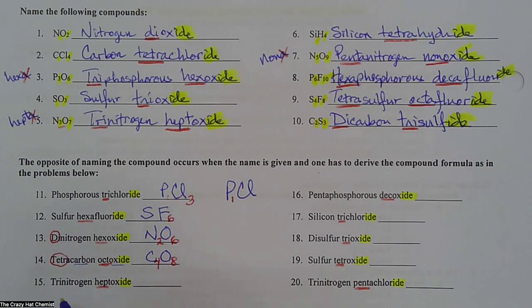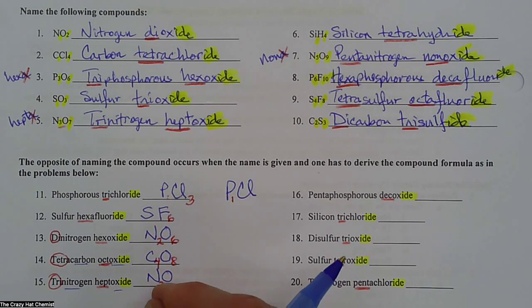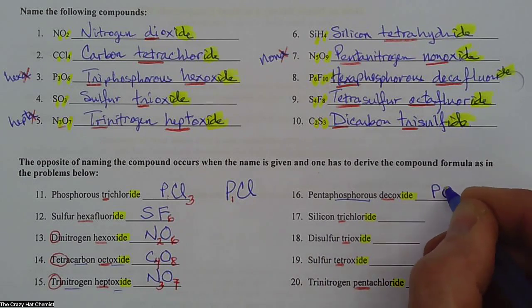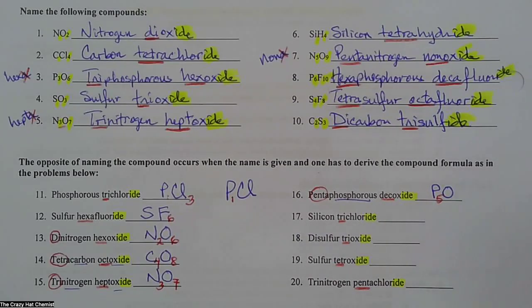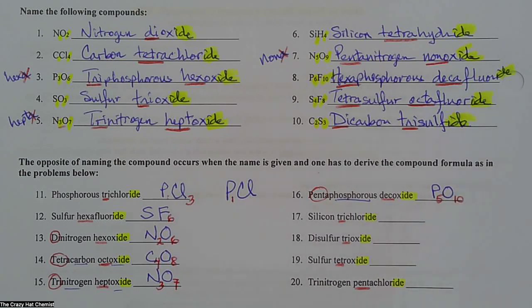The next one is nitrogen and oxide. So nitrogen and oxide, and tri, so that's a 3. Hept, that's a 7. So this part, I think, is really simple here. The next one is pentaphosphorus. So we got phosphorus oxide, oxide like that. Penta is for 5. There's our 5. And decoxide, that's for 10. Again, that's not something that we can reduce. So you cannot reduce any of these binary covalent compounds.